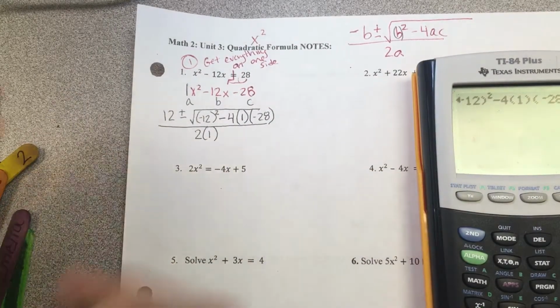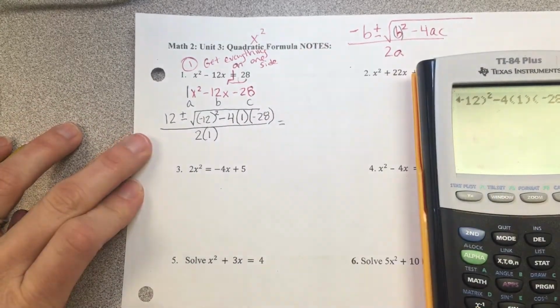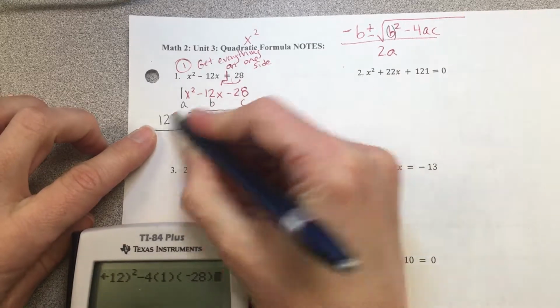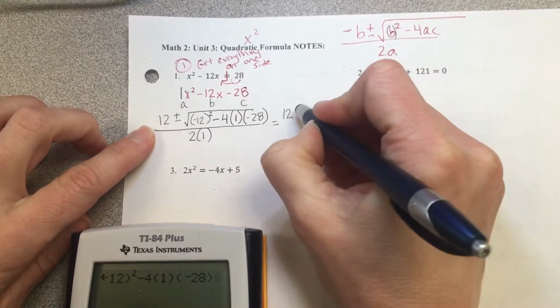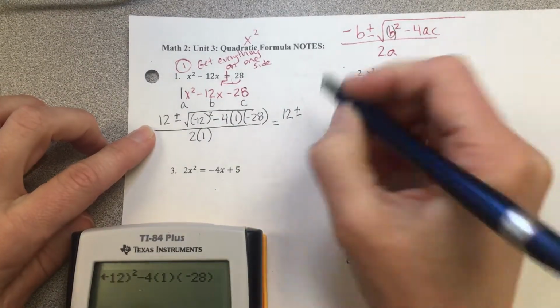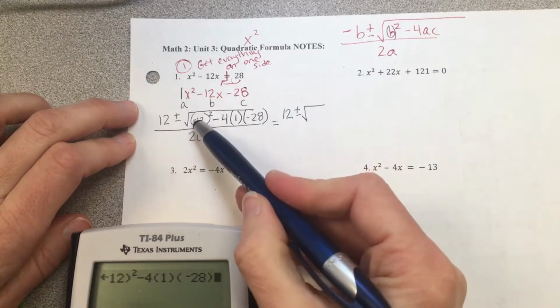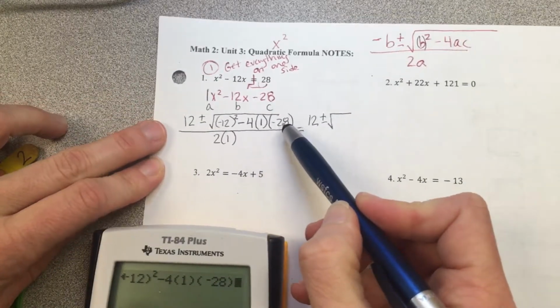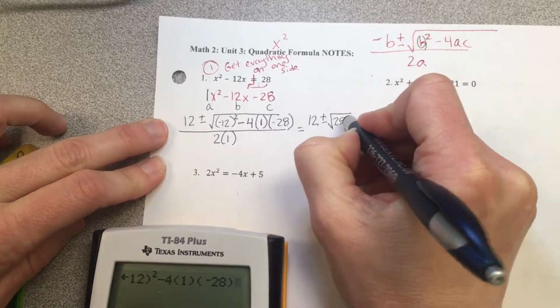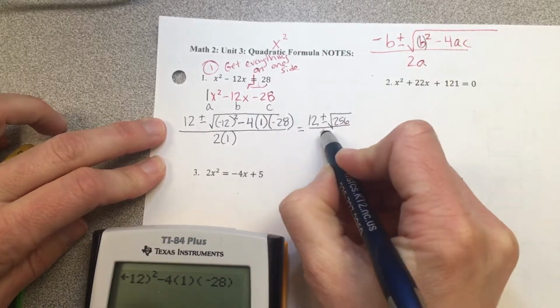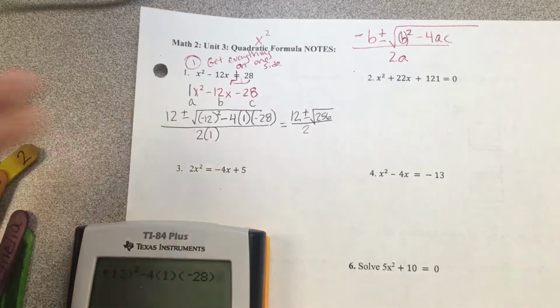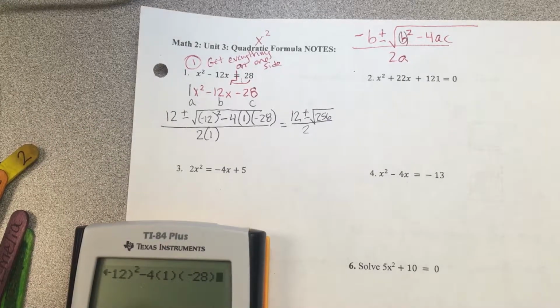Okay, and so we have to write that as our next step. So I'm going to put equals. I'm bringing over the 12. I'm bringing over the plus or minus. I still have a square root. But instead of writing all that stuff, what did we simplify that down to? 256. And then we'll just put all over 2. We won't write the 1 again. So you type in everything that's under the square root and you put 256 there, okay?